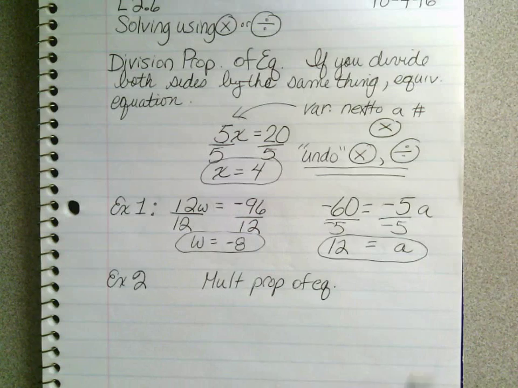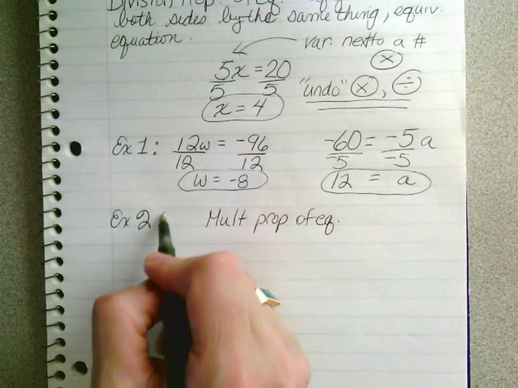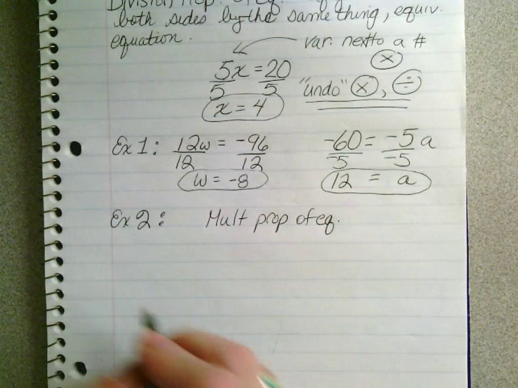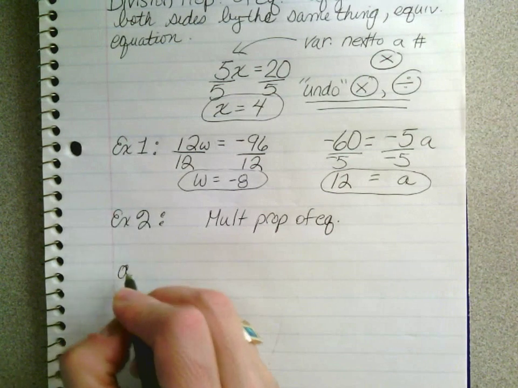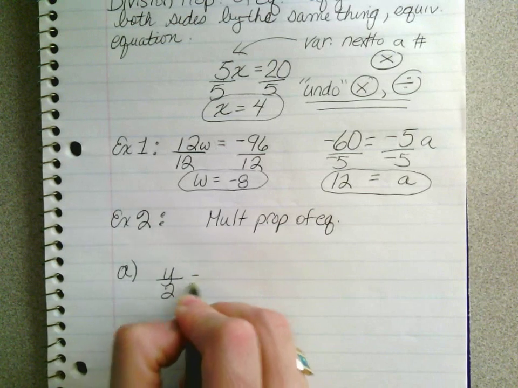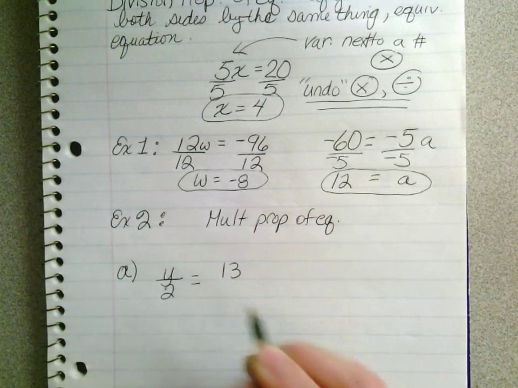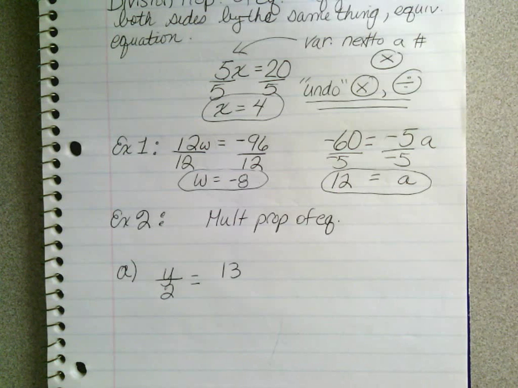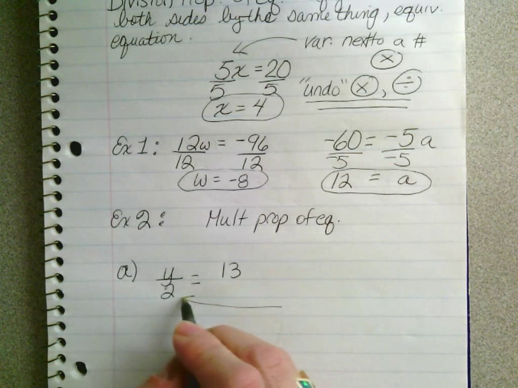So some example 2s for you. I've got a couple of them, and you have to practice these. First one I want to do. Some number cut in half is equal to 13. Any of you already know the answer without doing anything? Emma? 26, she's right.